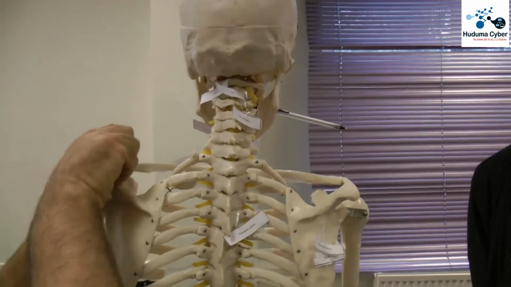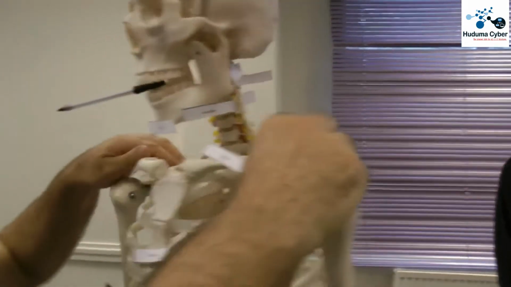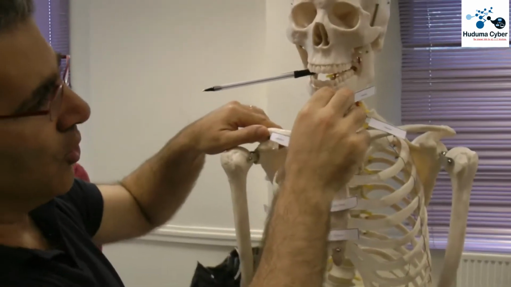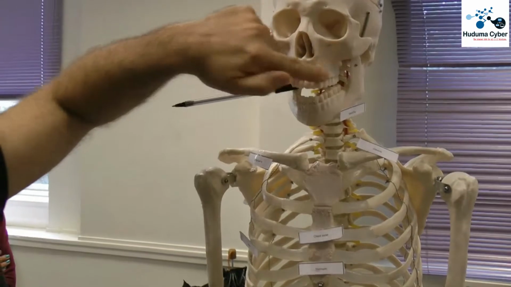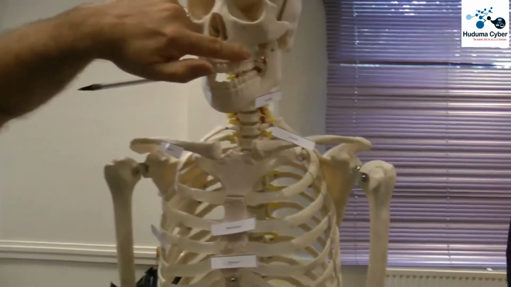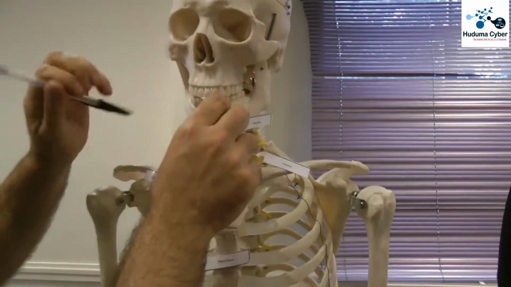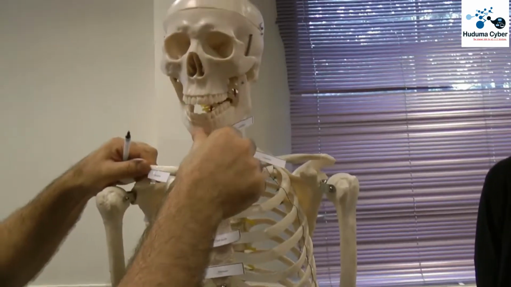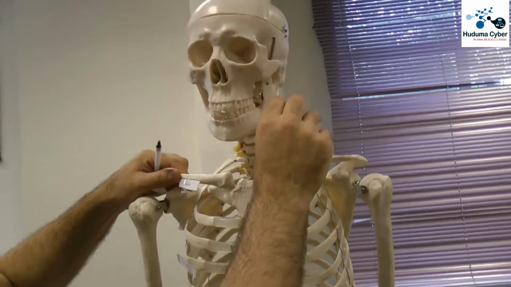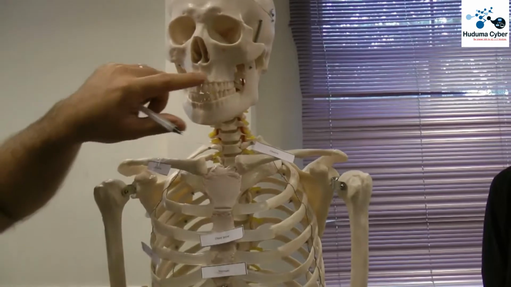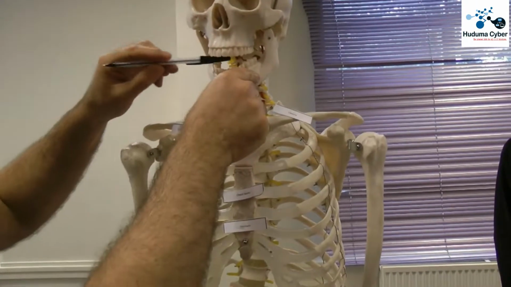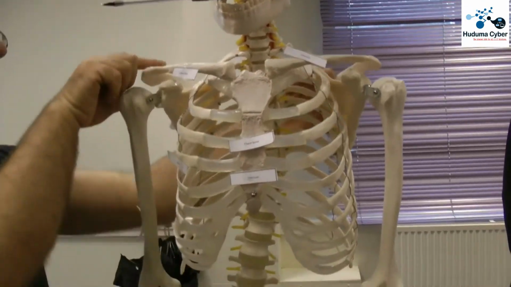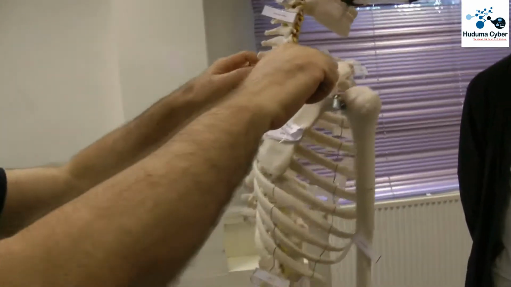Suboccipital area. Coming from the front, we have the jaw. Actually, there are two jaws. There is the upper jaw that doesn't move, and the lower jaw that moves. The lower jaw is called the mandible, and the upper jaw the maxilla. Not tremendously important. You can keep smoking. It's all right.